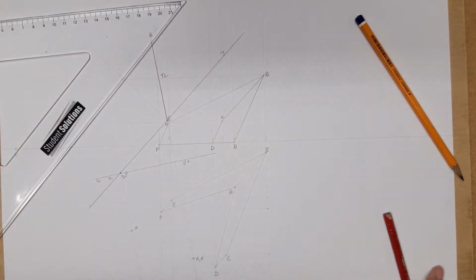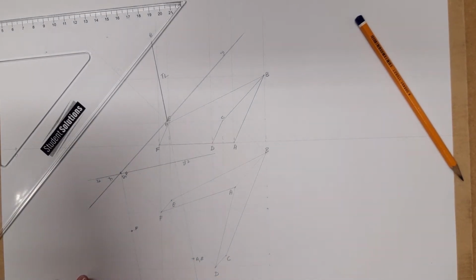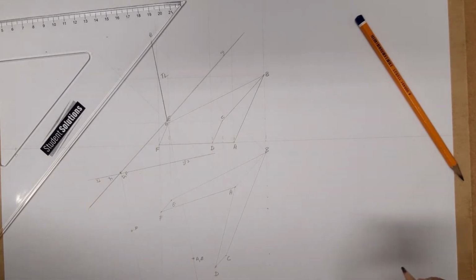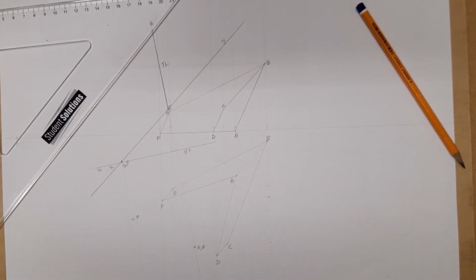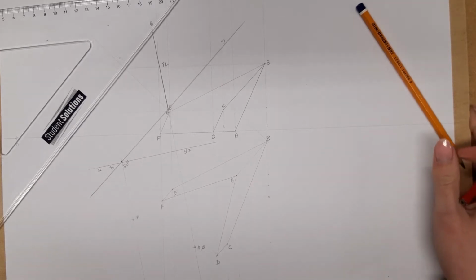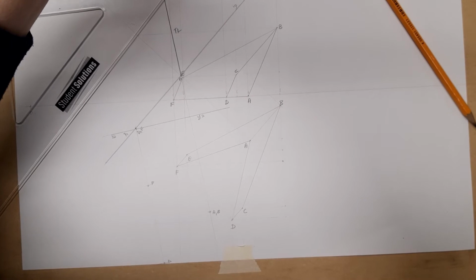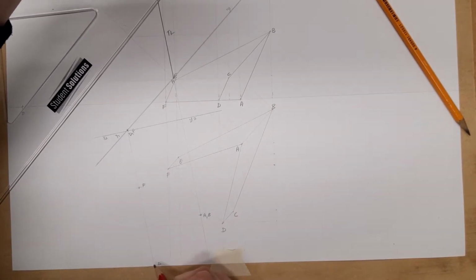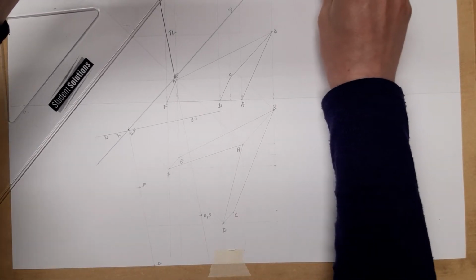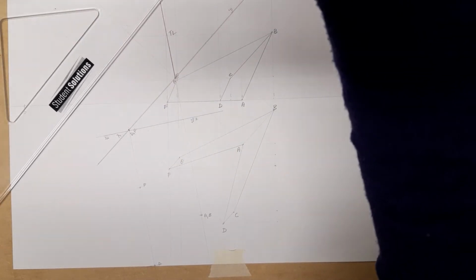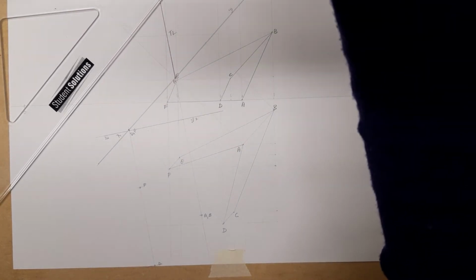Oh, it just fits on the page, brilliant. Okay, I'm not sure if you can actually see that. But I found D down directly underneath, and all I'm going to do is measure that distance.